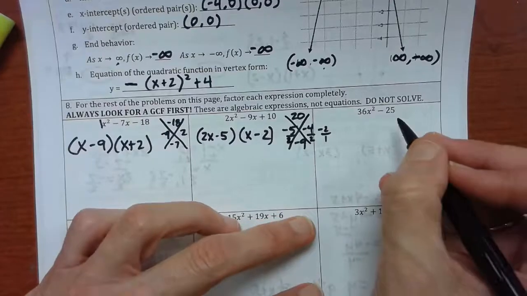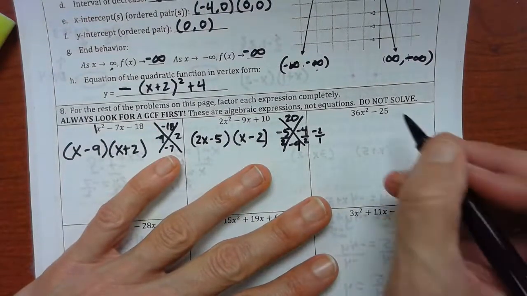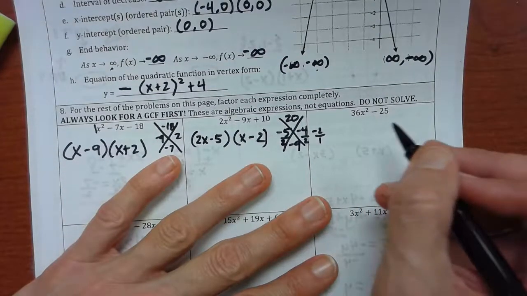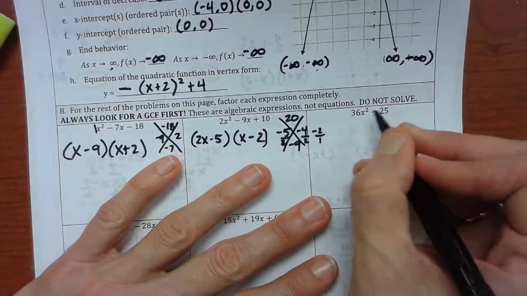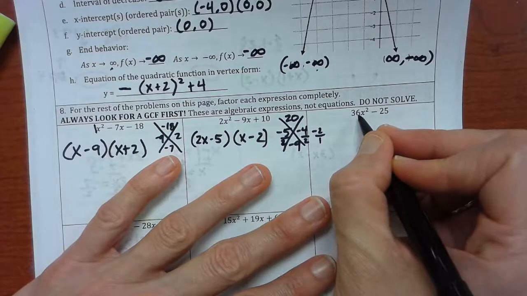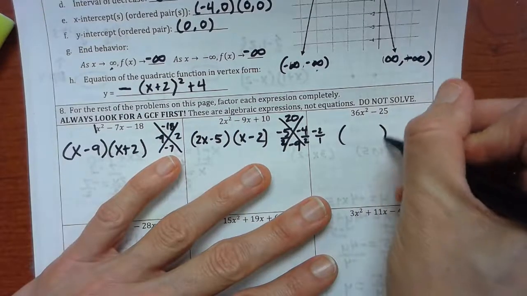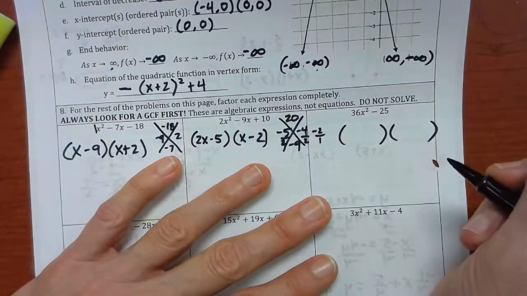Okay, weird one. This one only has 2 terms. First of all, check for a GCF. 36 and 25, there's no GCF. Any of these 2-term problems, I'm thinking, hey, maybe this is the difference of squares. And I'm looking, hey, 36 is a perfect square, and so is 25. That means it's going to take this very familiar structure.